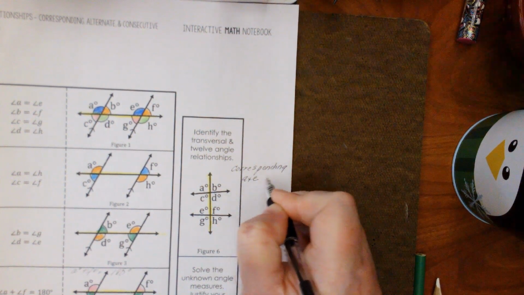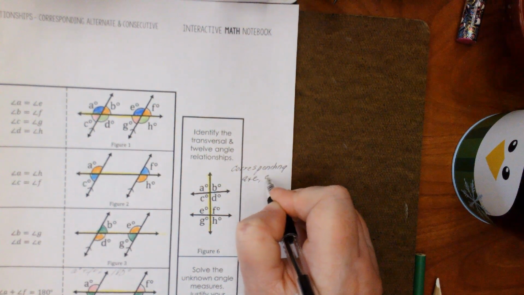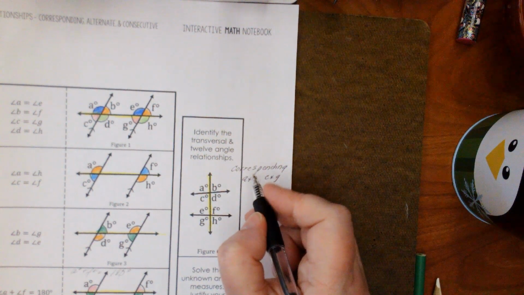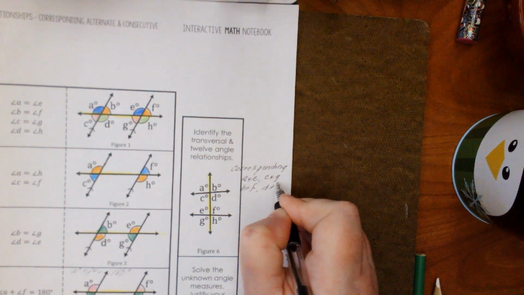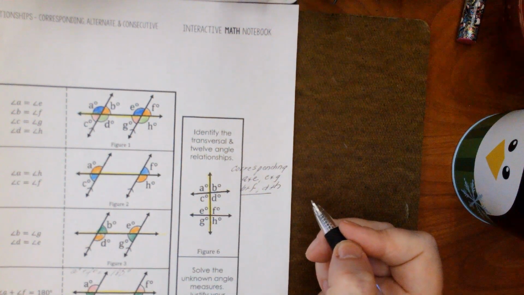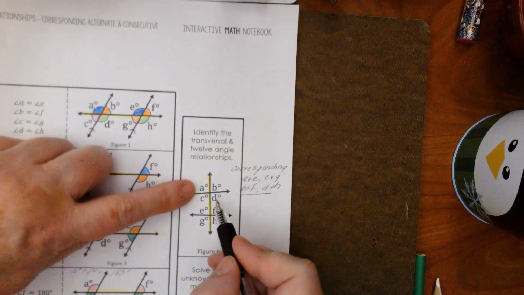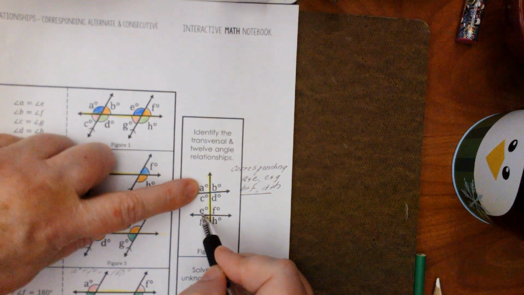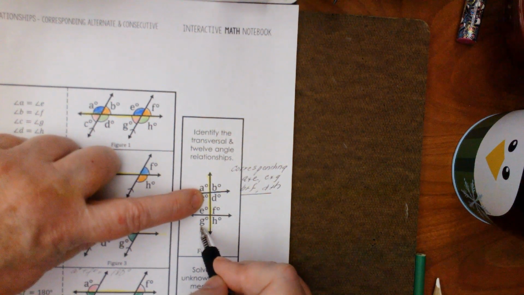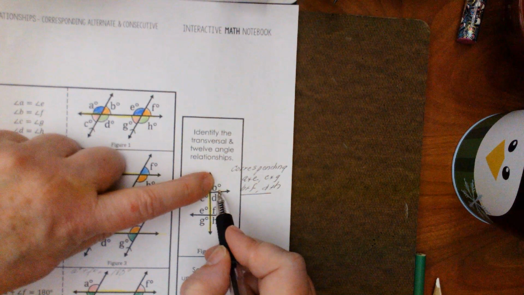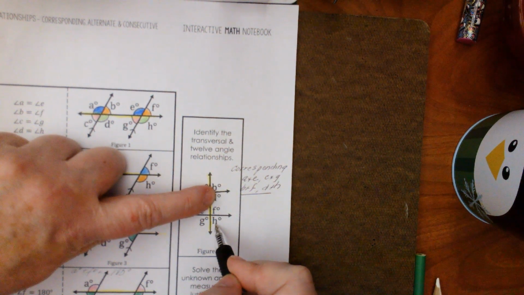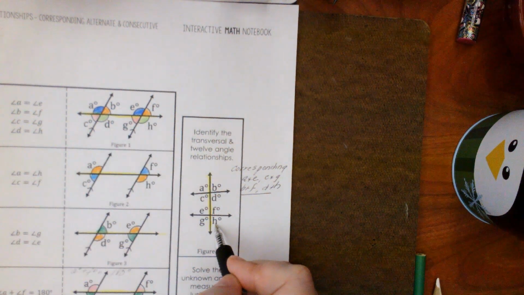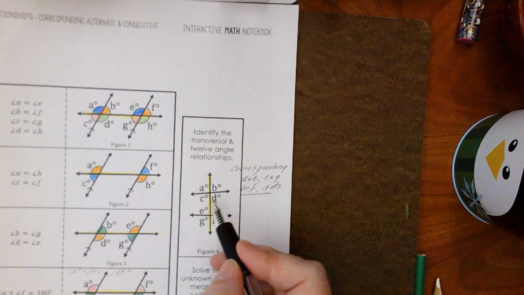A and E, C and G, B and F, D and H. Okay? So it would be A and E, C and G, B and F, D and H. Okay? The ones that are corresponding that go together.